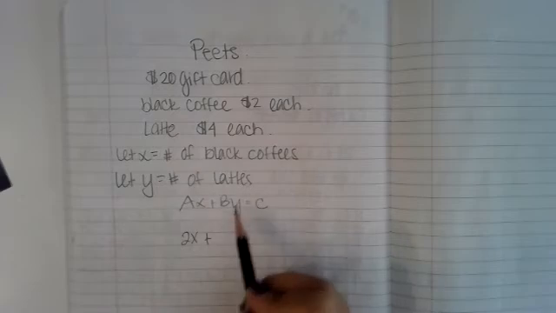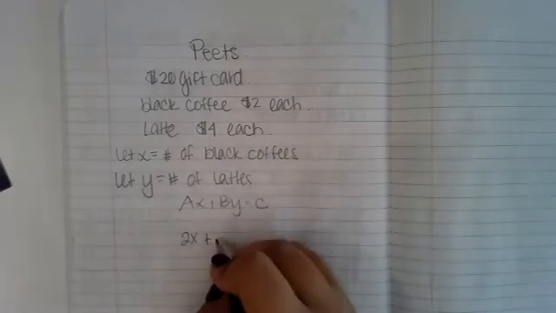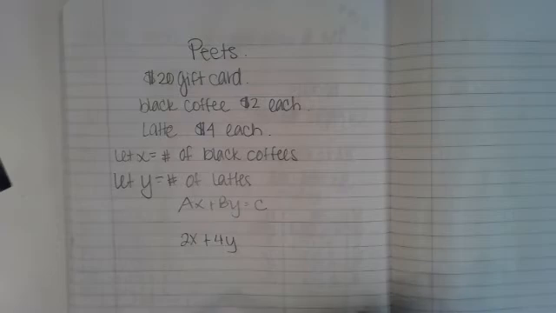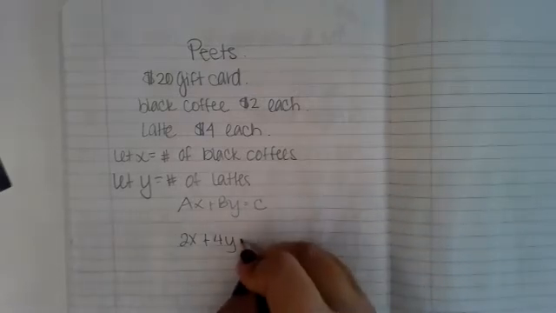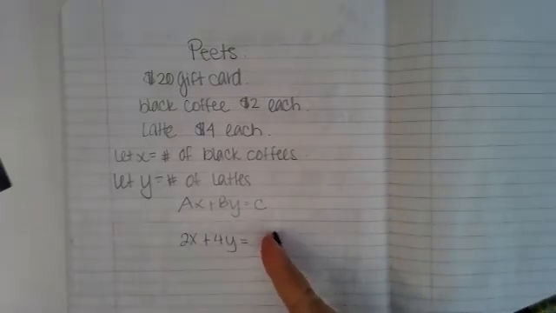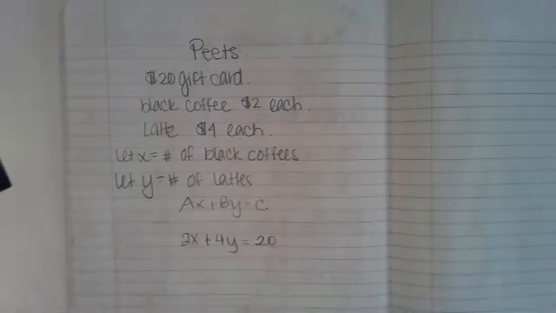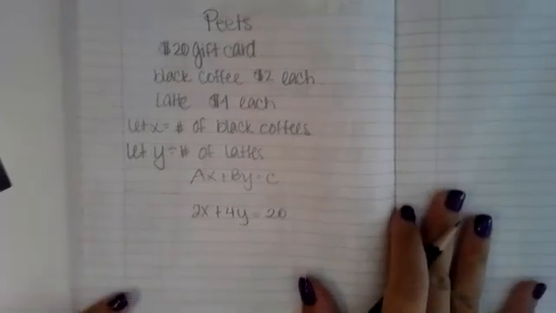Well, y is my lattes, and lattes are $4 each. So that's 4y. And all of that is going to be set equal to the total amount I can spend, right? I have a budget because I only have one gift card with me. So that's $20. And that is my equation.